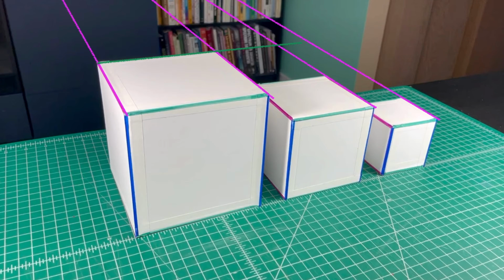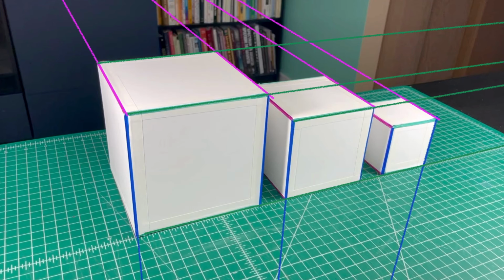And the height of our cubes are receding downwards because we are looking down, and they're converging at a point directly below us outside of the picture plane. And that's it. We now have all three sets of receding lines, so we are living in a three-point perspective world.